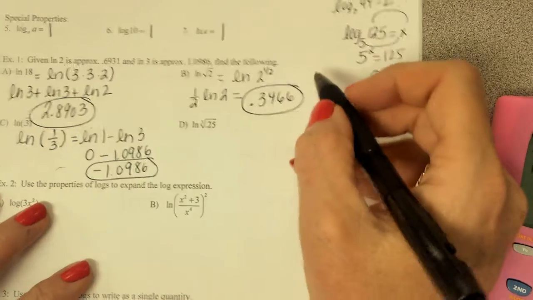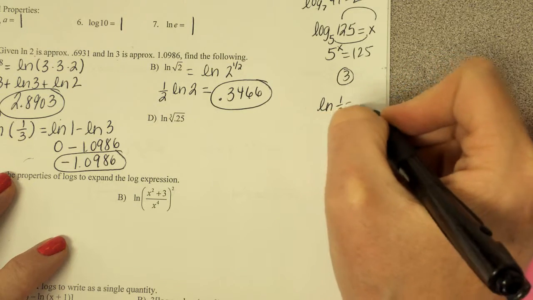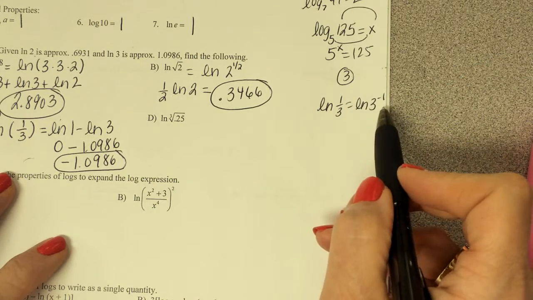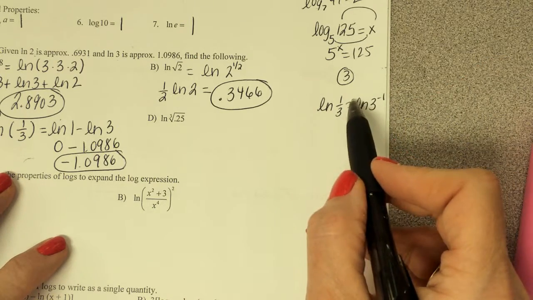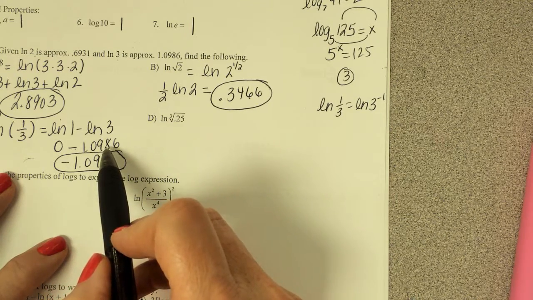Guys, can you see how that really makes sense? Because if I have the natural log of 1/3, couldn't I also write that as the natural log of 3 to the negative 1? And so then the negative 1 could come out in front. So it would be negative whatever the natural log of 3 is. See how it works no matter how we write it?